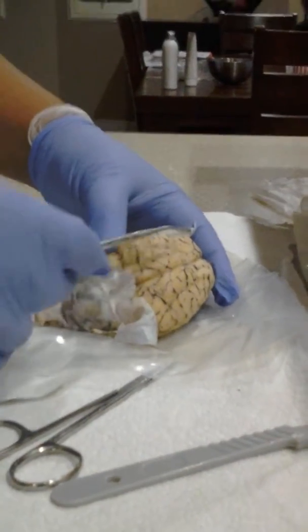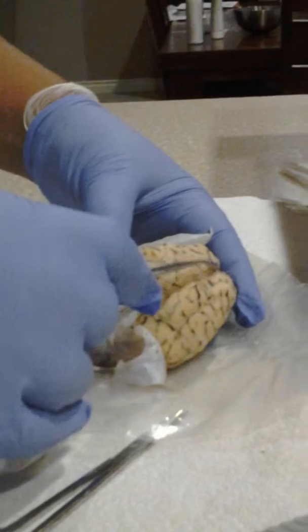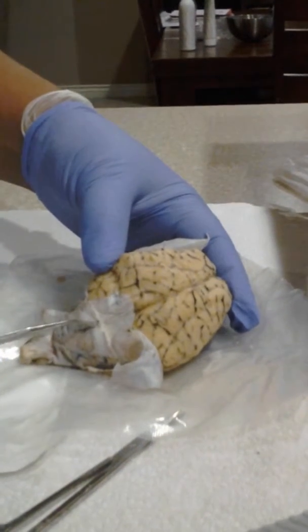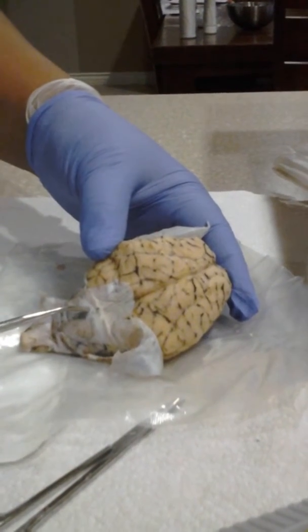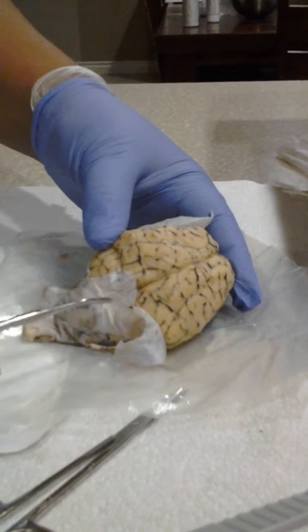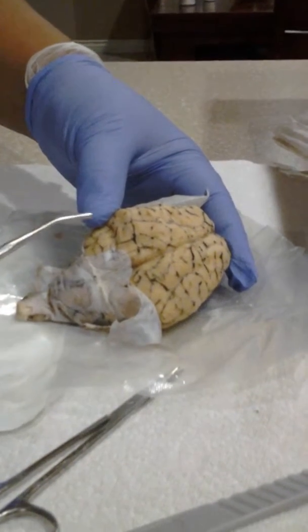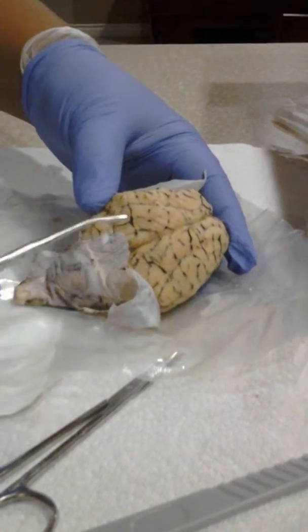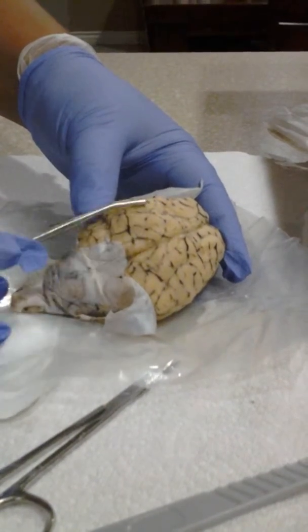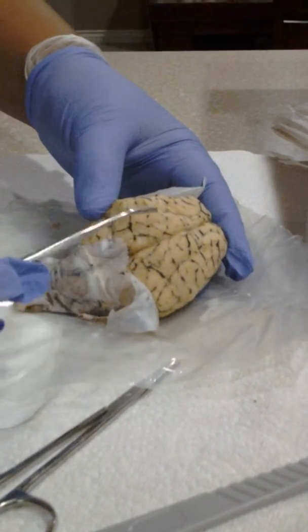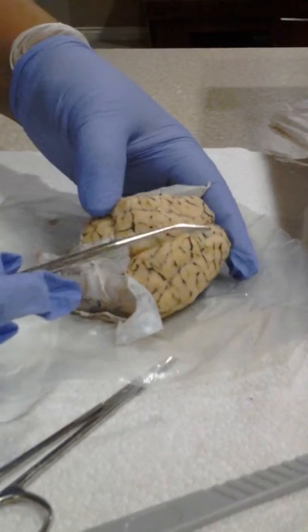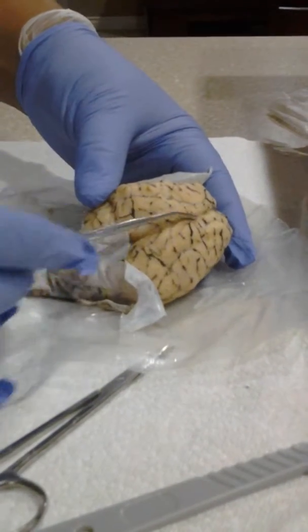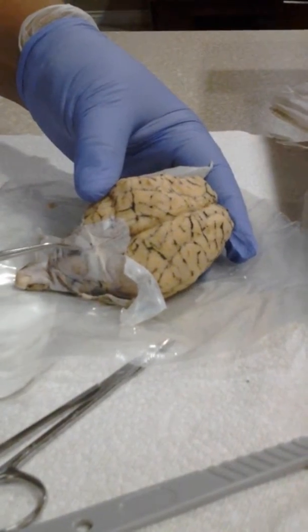Okay, here we have the longitudinal fissure, here down the middle. It is the deep groove that divides the cerebrum into right and left hemispheres, the right and the left. If you cut down the middle here of the longitudinal fissure, there would be two brains.